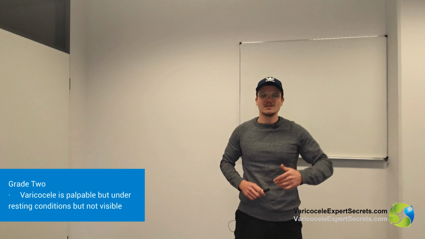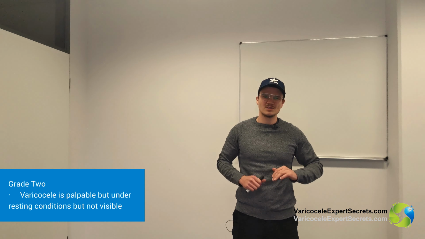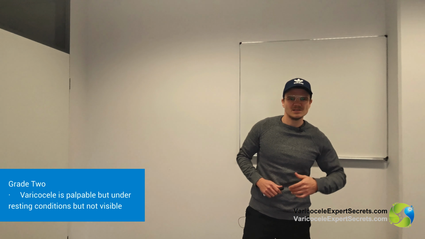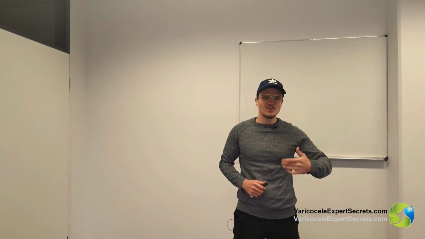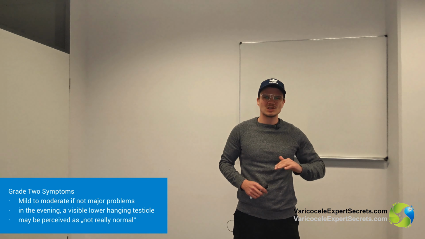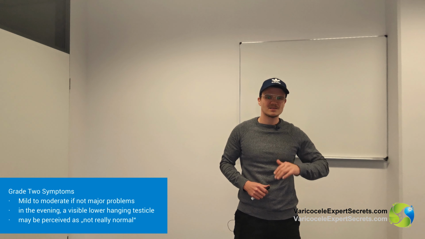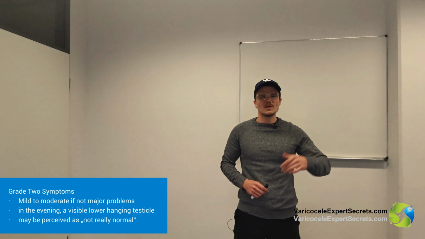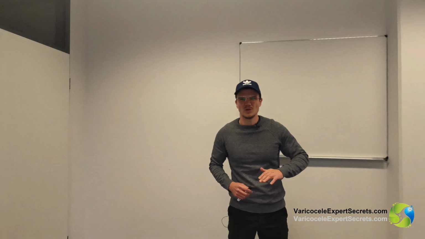So the next grade is grade number 2. The varicocele is palpable but under resting conditions not visible. A grade 2 varicocele is very likely to cause mild to moderate, if not major, problems in everyday life, more often in severity too. The varicocele is already palpable at rest while lying down, but it's not very clearly visible. There may be, especially in the evening, a visible lower hanging testicle, usually on the left, which may be perceived by the affected person as not quite normal anymore in front of the mirror.